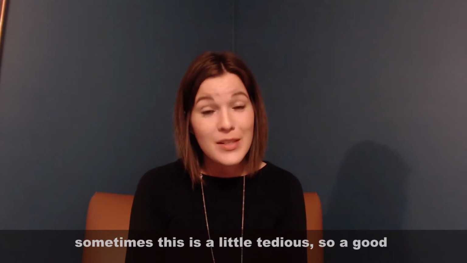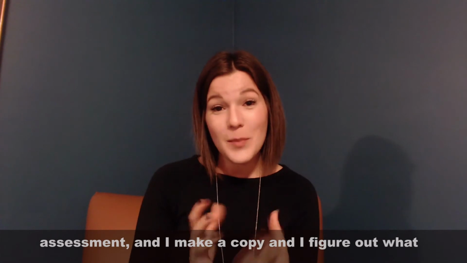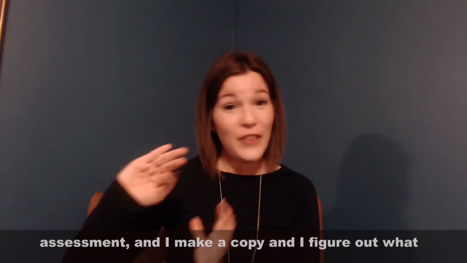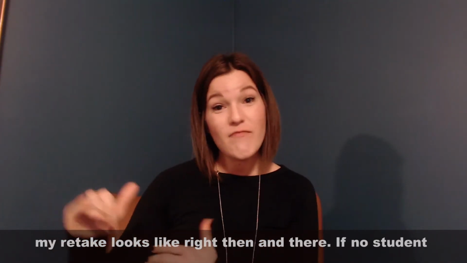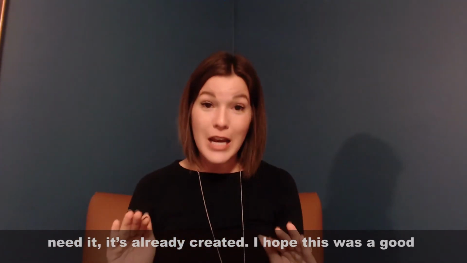I understand that sometimes this is a little tedious. So a good habit that I've gotten in is when I create an assessment, I make a copy and I figure out what my retake looks like right then and there. If no student uses it, that's awesome. If 2 students need it, it's already created.